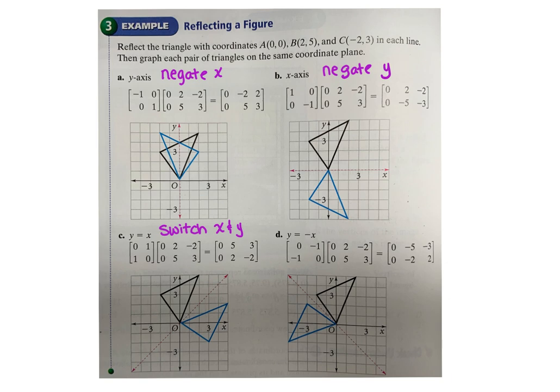And then let's look at y equals negative x. Y equals negative x is that exact opposite line as a negative 1, right? What happened here? Switch and negate. So not only did they switch the x and y's, they also negated them. Switch and negate x and y.